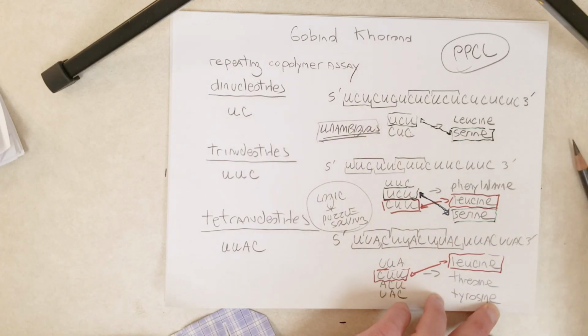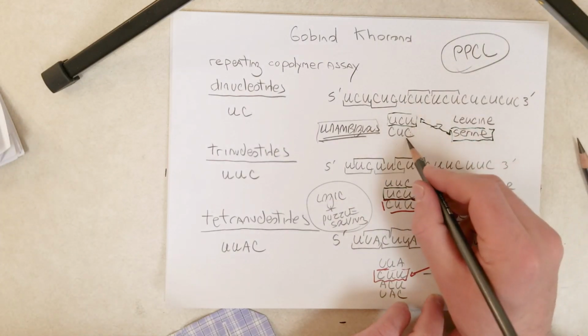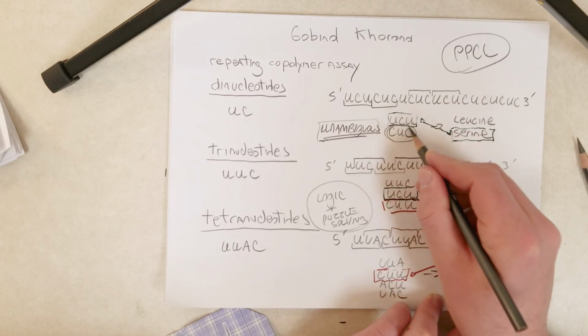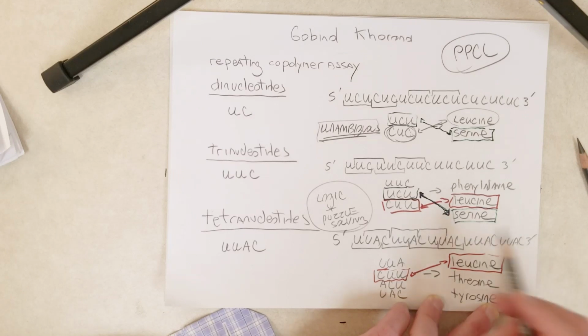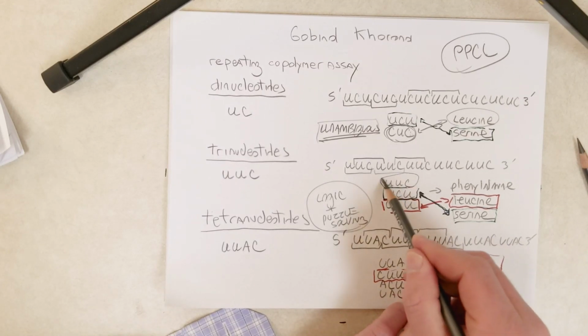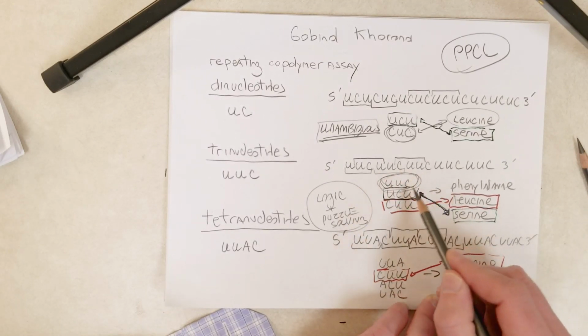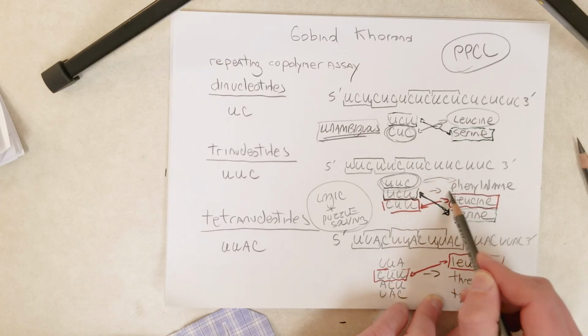Now this one's going to be easy, right? We only have one other codon here and one other amino acid. So CUC is going to go with leucine. And this one right here, we only have one codon that we haven't assigned anywhere. UUC is going to go with phenylalanine.